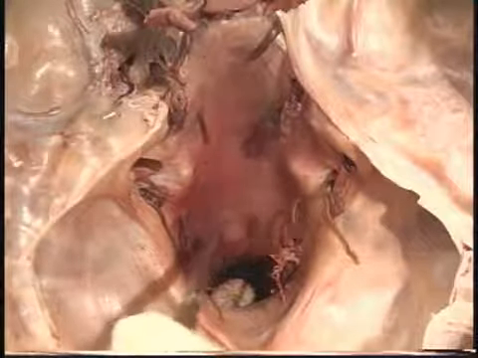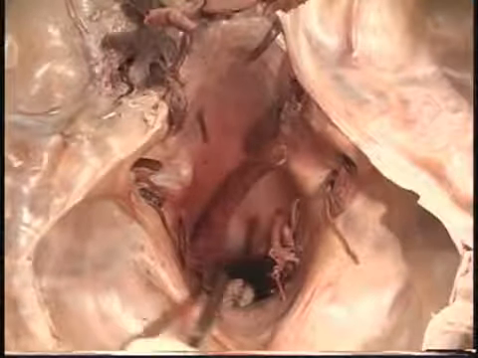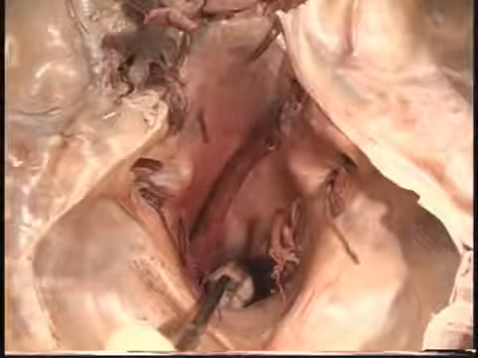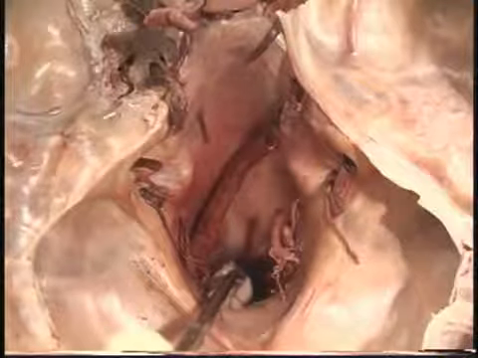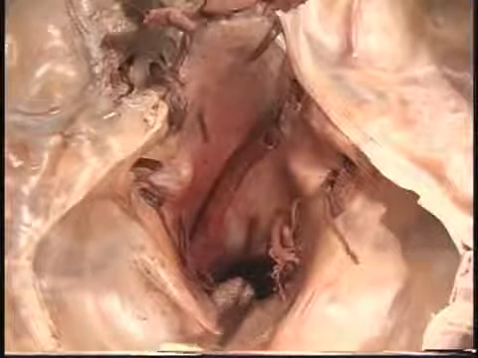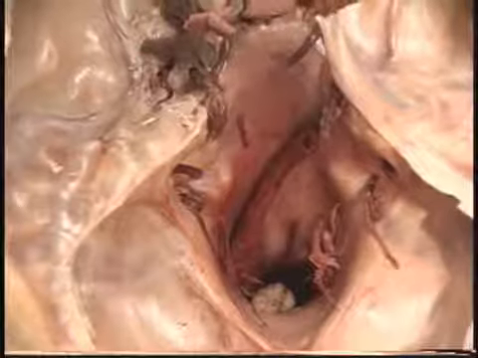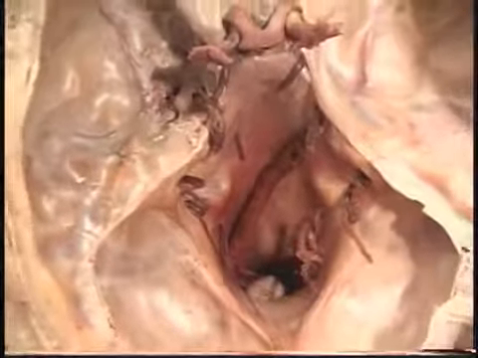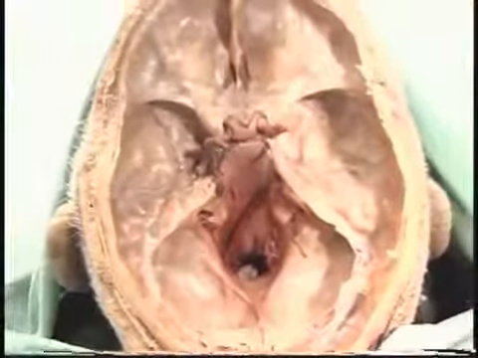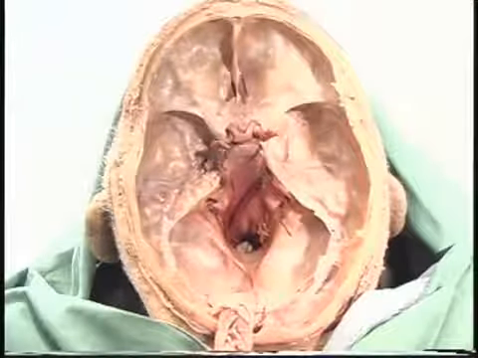We can also see here this artery, which is the basilar artery, coming down into the foramen magnum, and what I'm looking at at this point is the cut edge of the spinal cord, which is exiting through the foramen magnum. This finishes the presentation of the intracranial region, where I have talked about the folds of the dura, the venous dural sinuses, and also the 12 cranial nerves and the openings through which they are passing through.